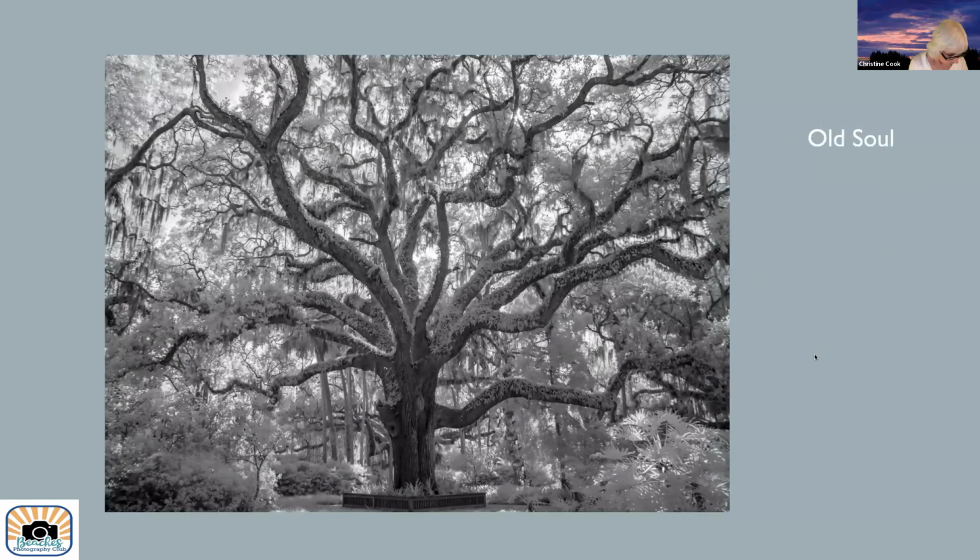Old Soul. All right, this looks like an infrared. It's beautifully toned. So you have the dark tree, and then you have the bright resurrection fern or whatever material this is all over the tree. And it's framed by these two bushes in the front. And then you have it soaring out of the frame, but there's so much of it to enjoy that it's okay that it's soaring out of the frame.